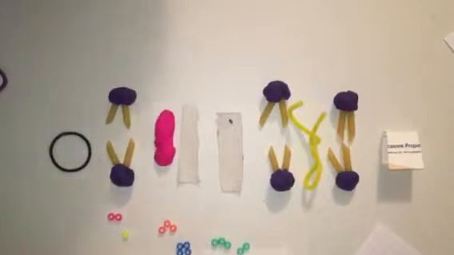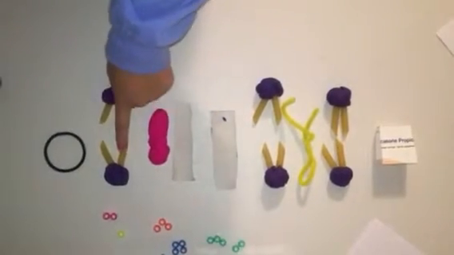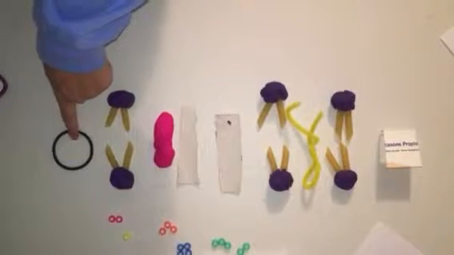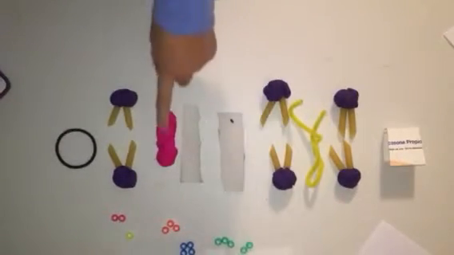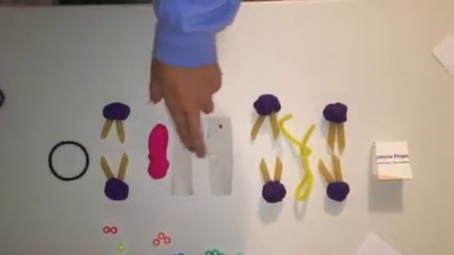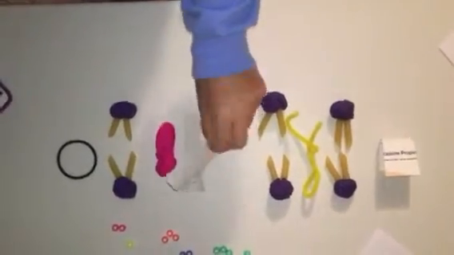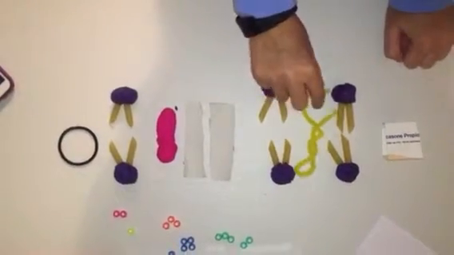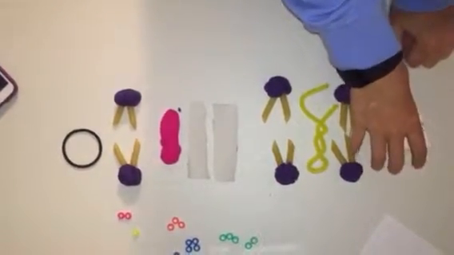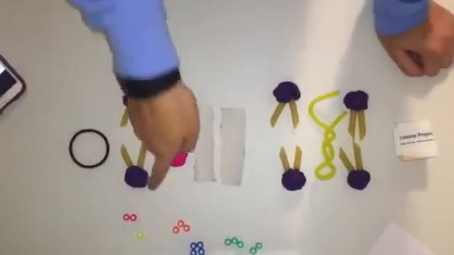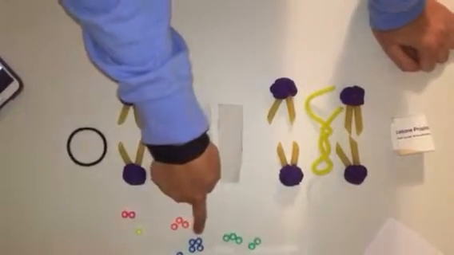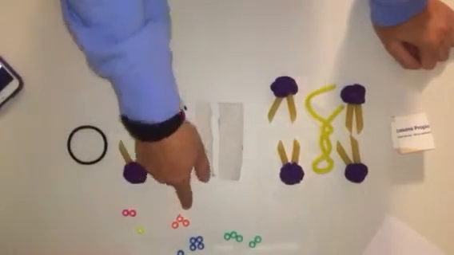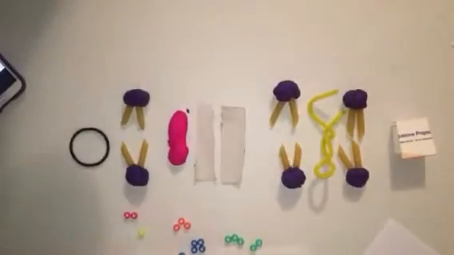So the parts of my model are: the noodles represent lipid tails, Play-Doh phosphate heads. This is the cell membrane and endo and exocytosis. The Play-Doh represents cholesterol. This is the channel protein represented by a toilet paper roll. And this is my phospholipid represented by a pipe cleaner. This is my peripheral protein, a box. This is my ATP molecule, water molecule, regular molecule, 2 sodium ions, and 3 potassium ions.